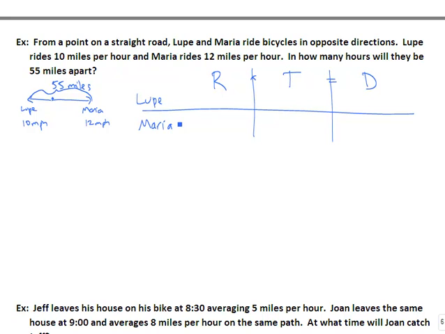Now, what are we told in this problem? We're told that Lupe goes 10 miles per hour. That's her rate. So I'm going to put 10 in her rate column. Maria goes 12 miles per hour. We don't know any times at all here. So let's let Lupe's time be x. What would Maria's time have to be?